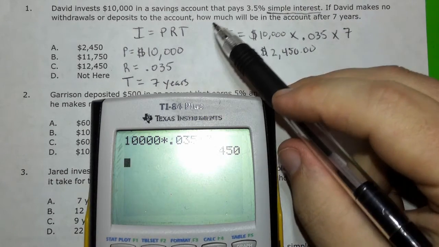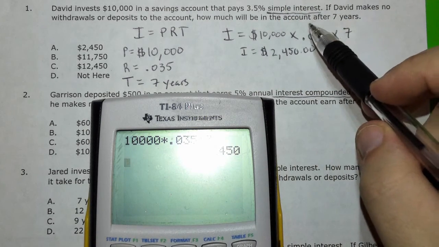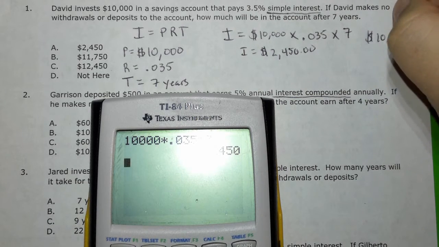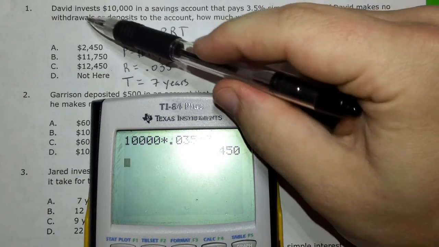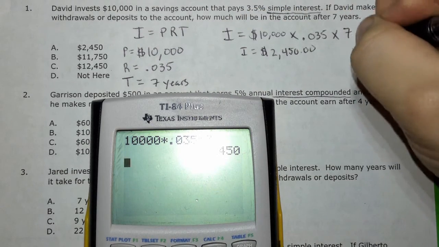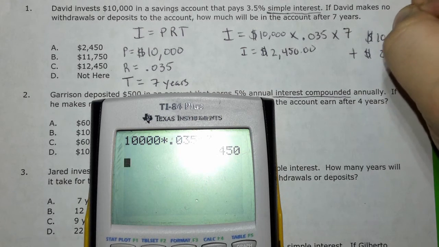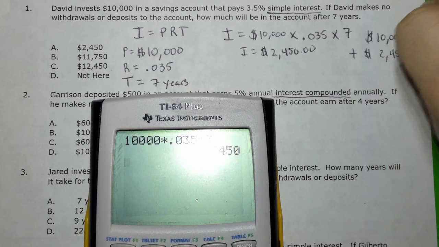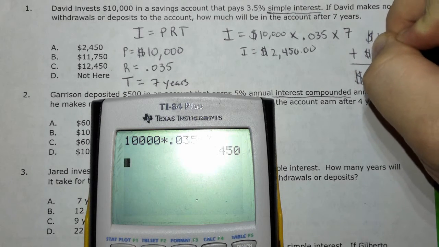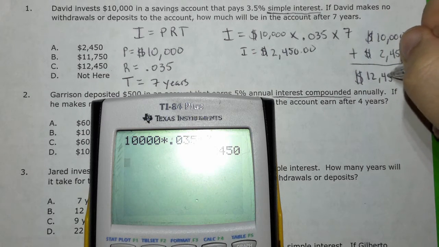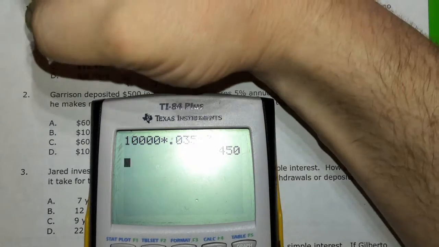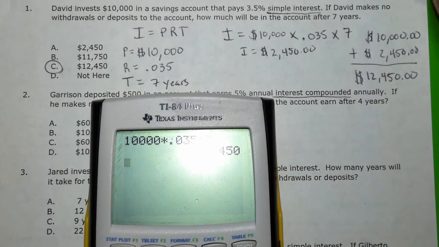But the question says, how much will be in the account? Well, David deposited $10,000. Right here, he deposited or he invested $10,000, and he earned $2,450 in interest. So the total amount in his bank account is going to be $12,450. Okay? Very, very important that you understand what the question is asking you.